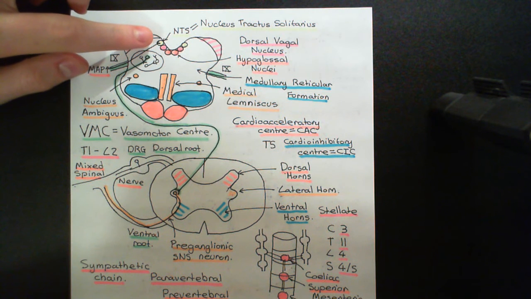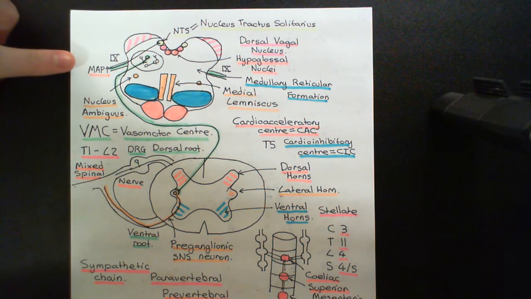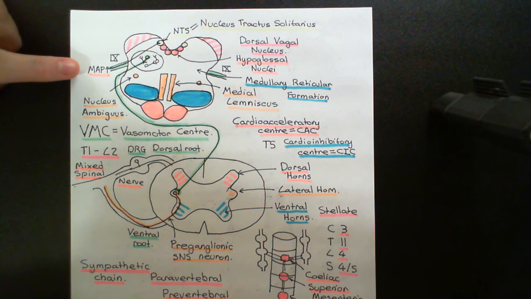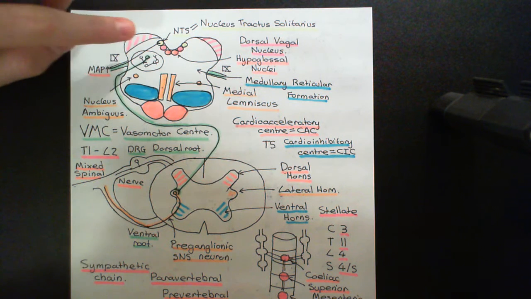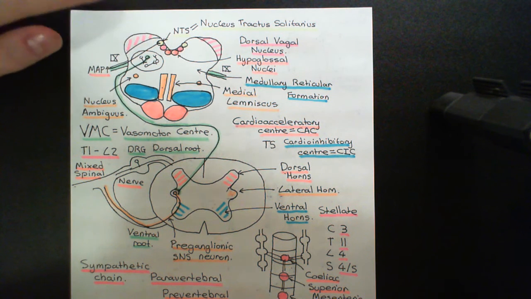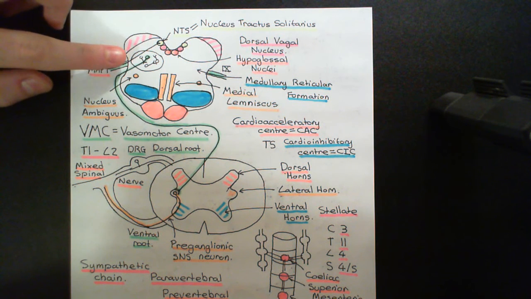Now, what are the neurons in the nucleus tractus solitarius going to do? Well, let's think about what we overall want the baroreceptor response to do. If mean arterial pressure is too high, then we need to lower mean arterial pressure. To do that, we need to lower cardiac output and lower total peripheral resistance. To do that, we need to increase parasympathetic nervous system and decrease the sympathetic nervous system, both to the heart and also to the vasculature.